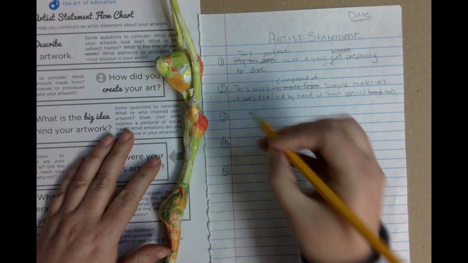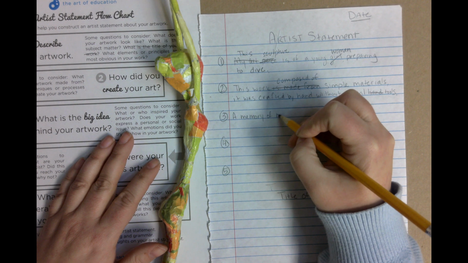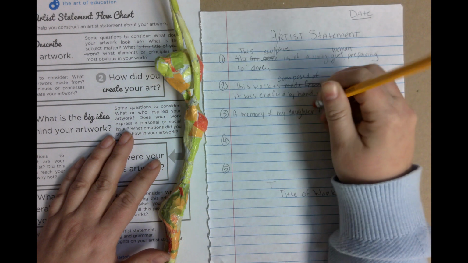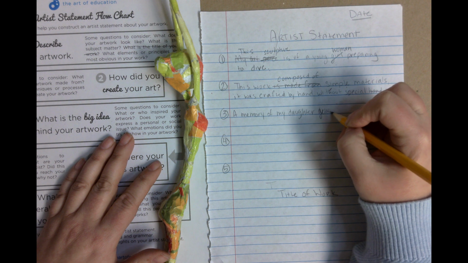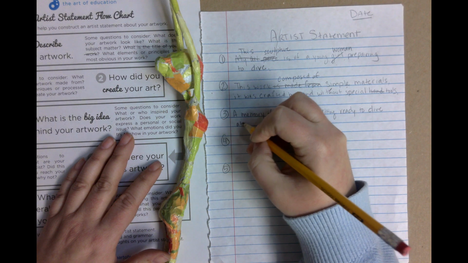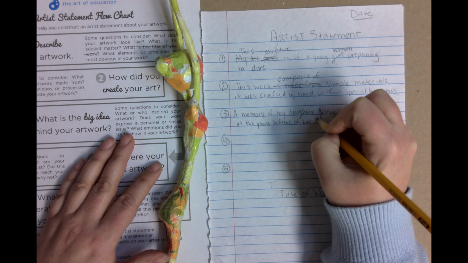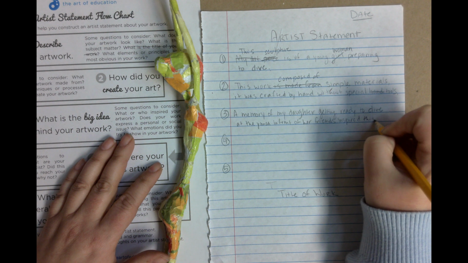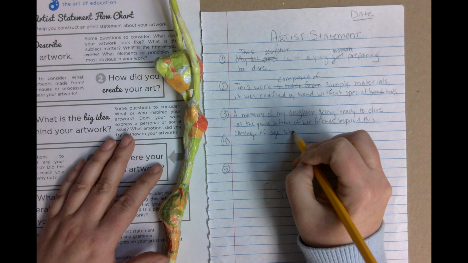So what inspired your artwork? A memory of my daughter getting ready to dive at the YMCA in front of her friends. Inspired this coming of age story. Flexing? No, not flexing. Let's see. I can change it later, right?